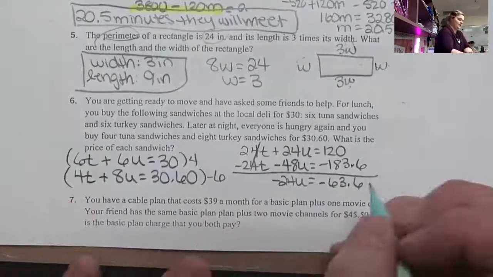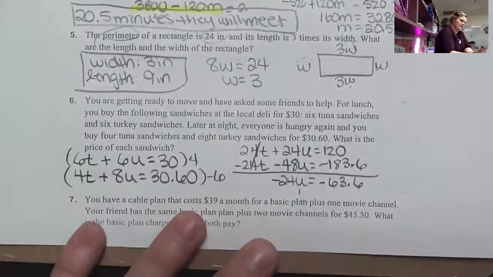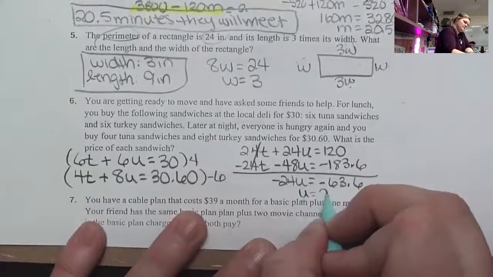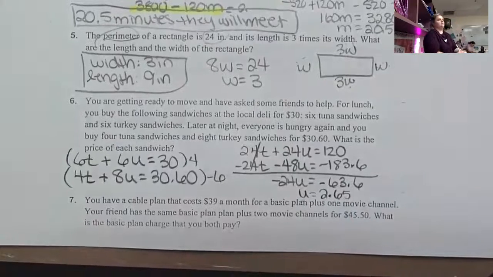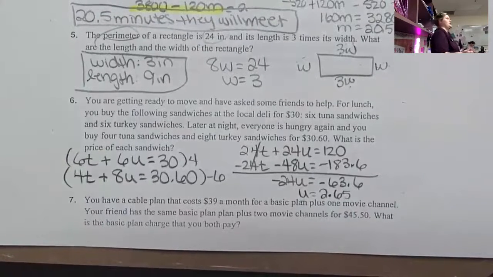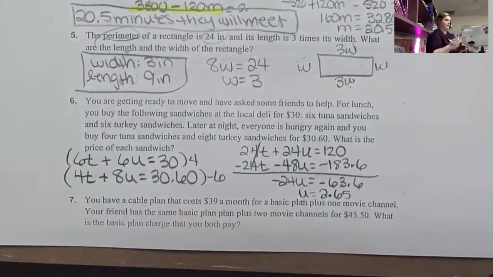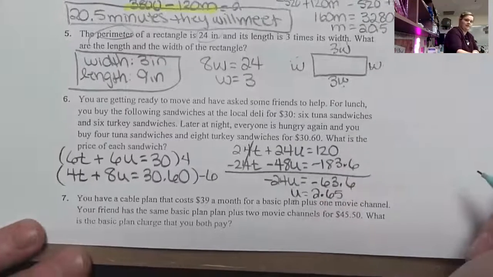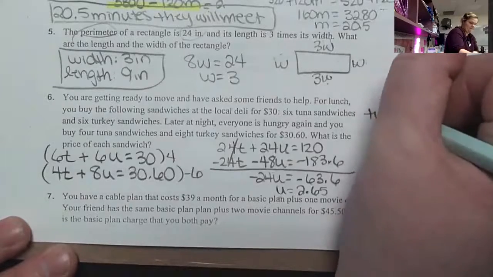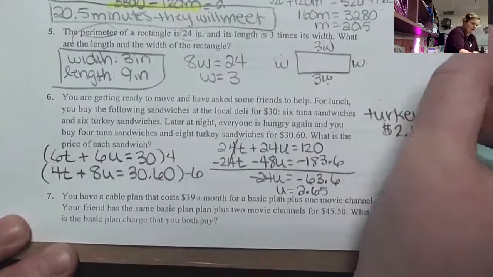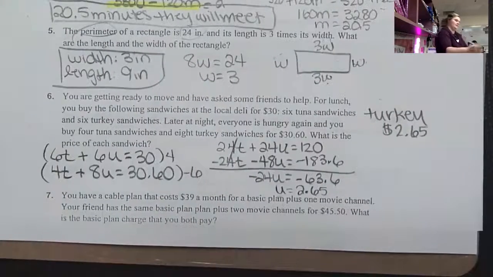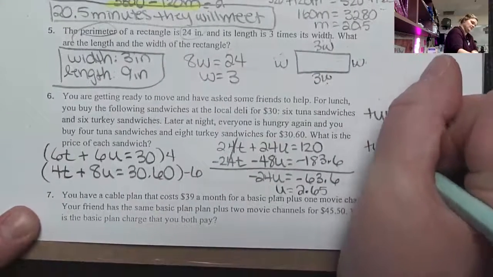Yeah, -24. So we're gonna get U equals 2.65. Does that make sense? Can that sandwich cost $2.65? Yeah, that's logical. I want you to always think of these questions like, is that a logical answer? Yes or no? Okay, so my turkey sandwiches, so I'm gonna put turkey, is $2.65. Okay, still need to figure out how much tuna costs.